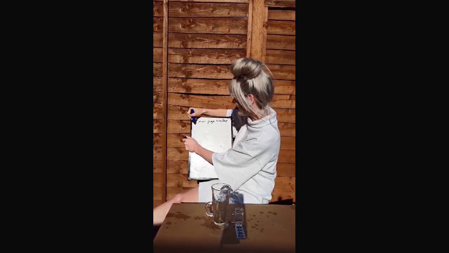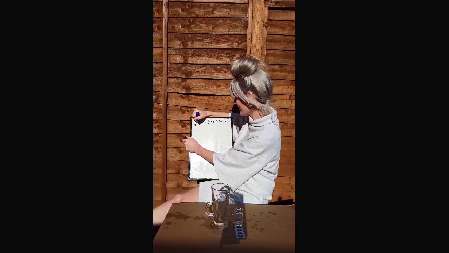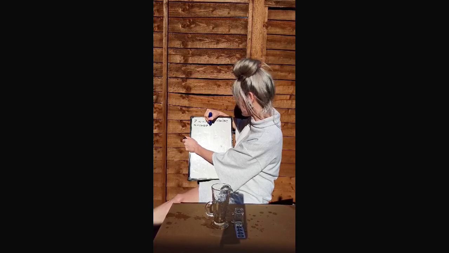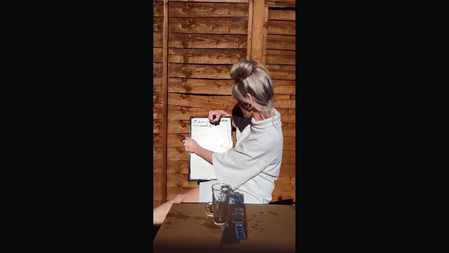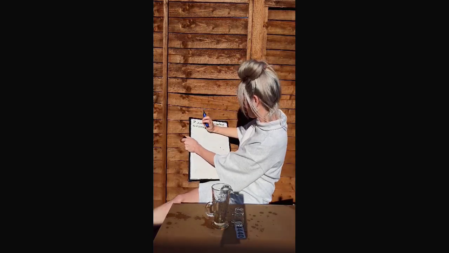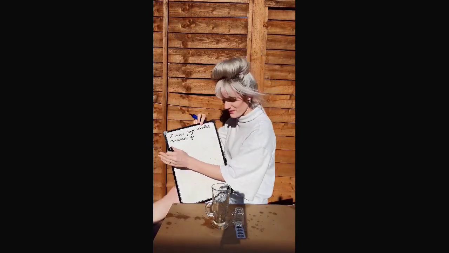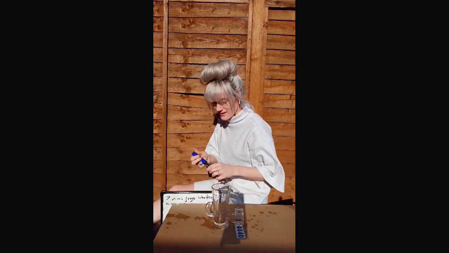Sorry about my writing, upside down. Coffee glass. I'm going to stop writing. I'll finish that in a minute. So, into the coffee glass.